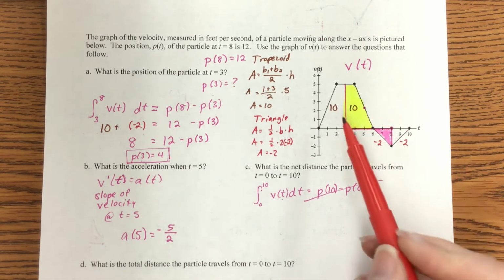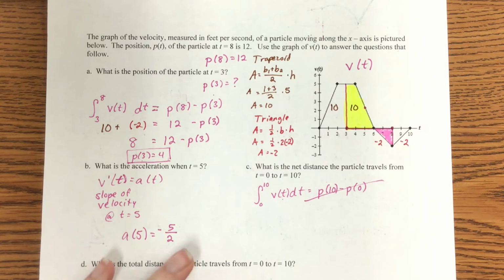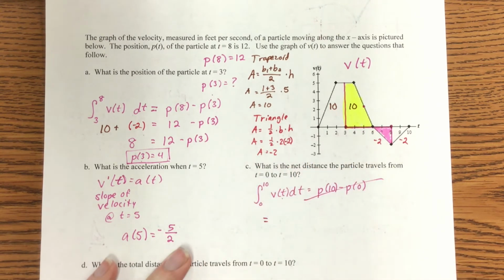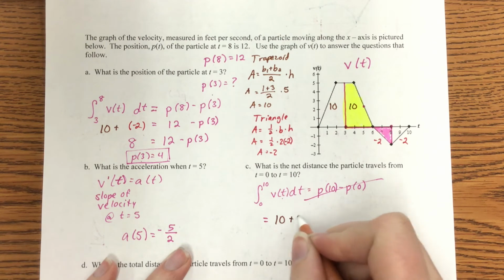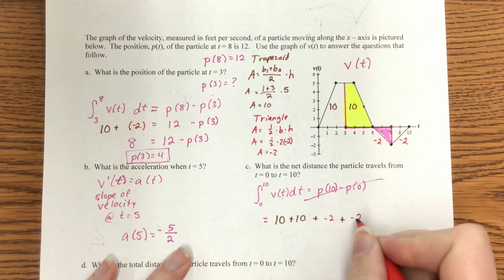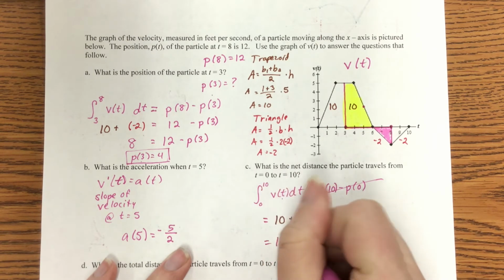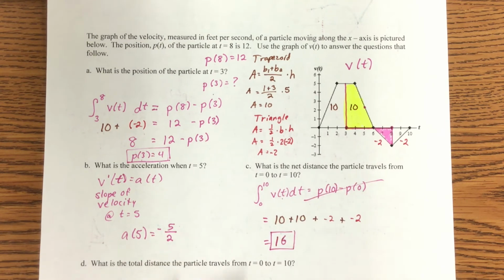So 10 plus 10 minus 2 minus 2 equals 10 plus 10 plus -2 plus -2, so 20 minus 4 is 16. If we cared about P of 10 or P of 0, we would plug in the one that we know and then find the other one. We don't know either, so we can't do anything. That's two variables and we don't know either of them.